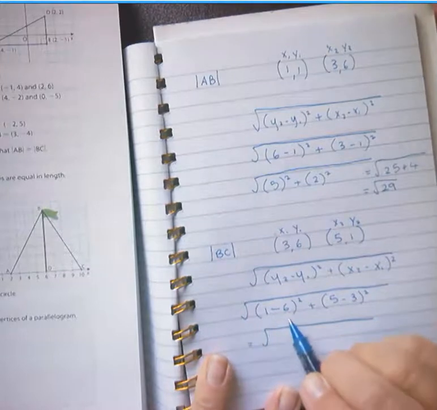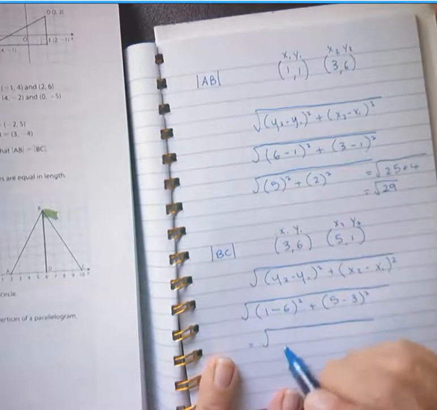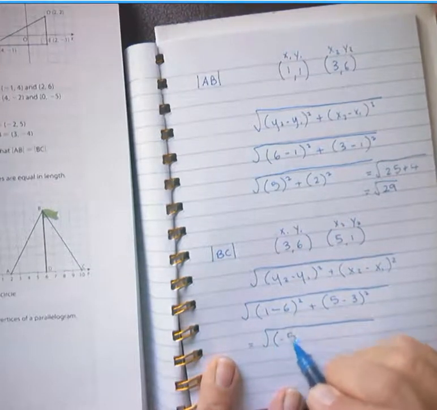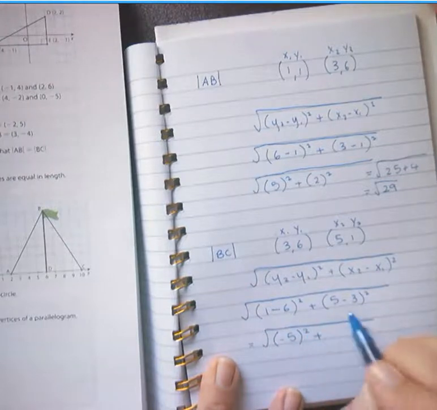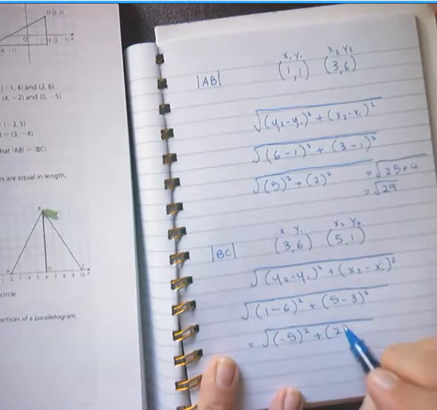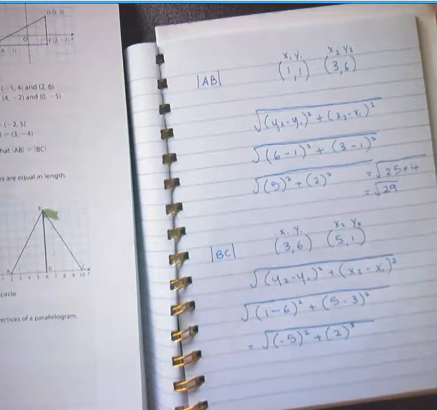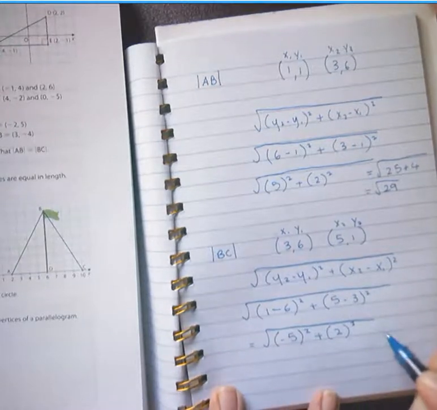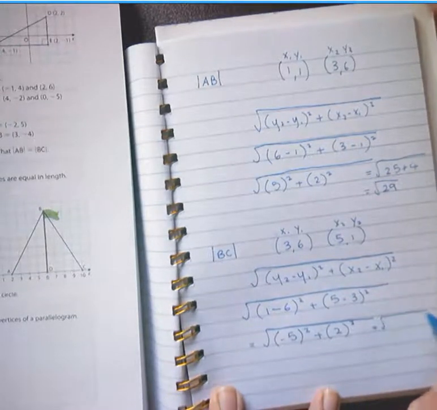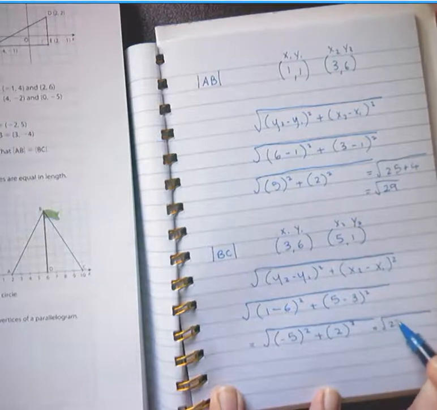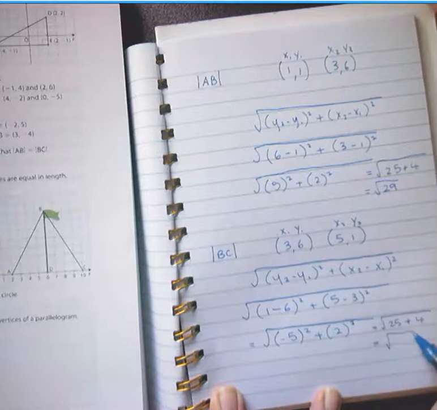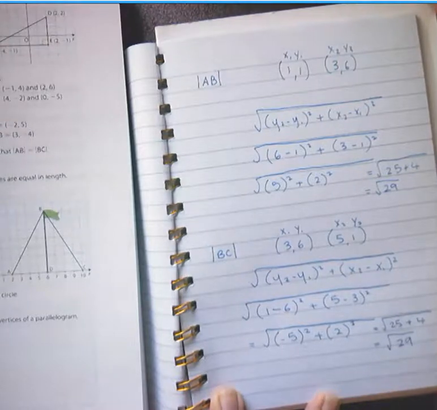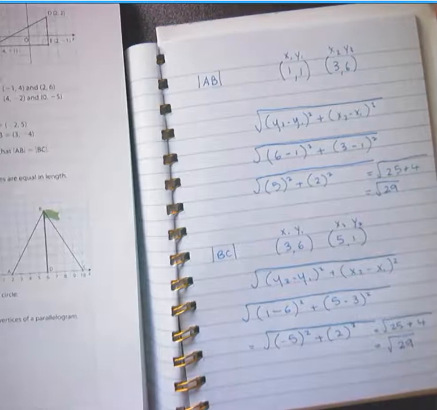So 1 take away 6, or 6 is bigger here, so we're actually ending up with a minus 5. 5 take away 3 is a normal subtraction, so it's just 2. So when we work that out, we are getting the square root of 25 plus 4, which is root 29. And then we have realized that root 29 and root 29 are both the same.